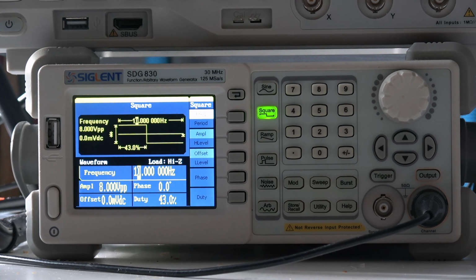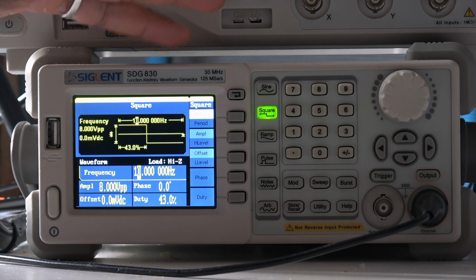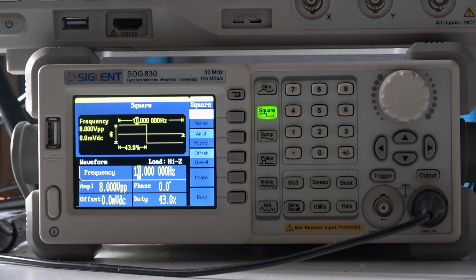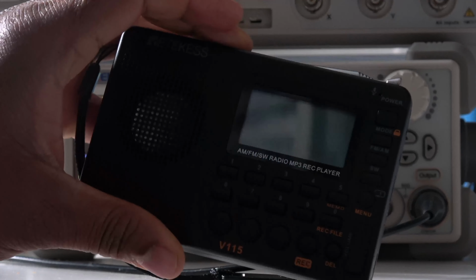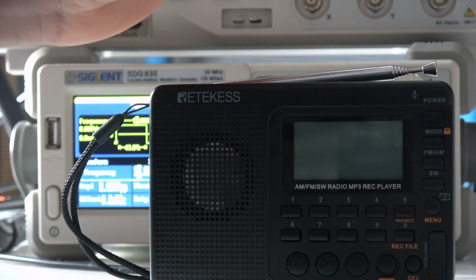Now, you know that to transmit radio, you need at least 2 signals. The first one is the carrier signal, and the second one is the actual audio data. So let's think in terms of AM here. My function generator can also do AM modulation, that is amplitude modulation, and also frequency modulation. So to prove what I'm going to show you, I have a radio in my hand here.